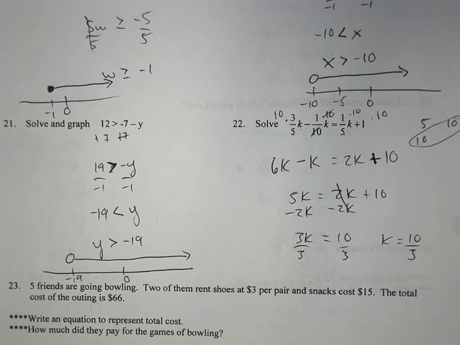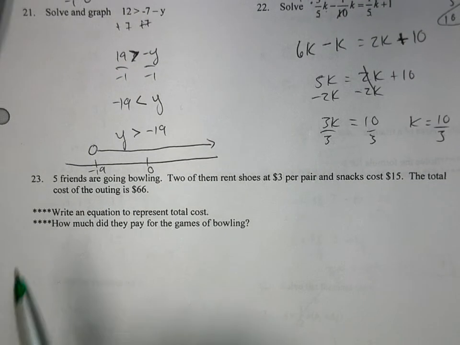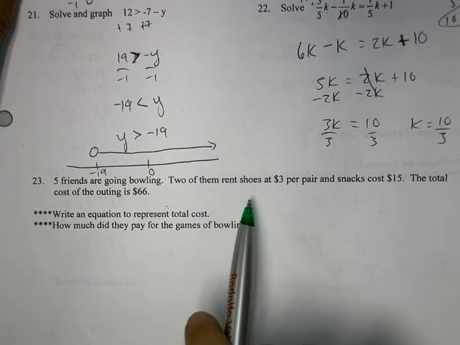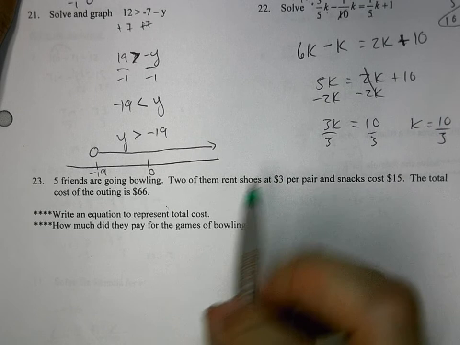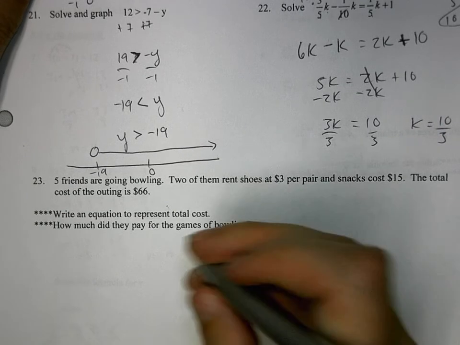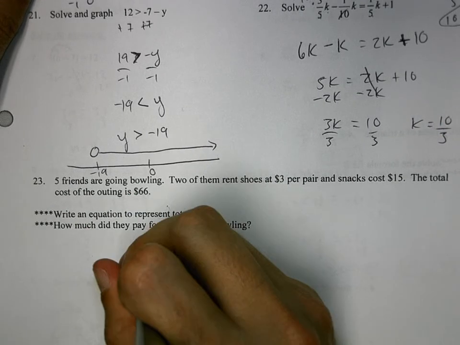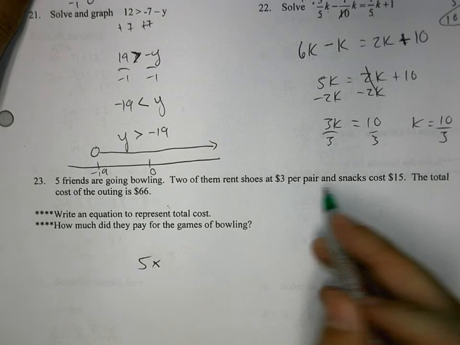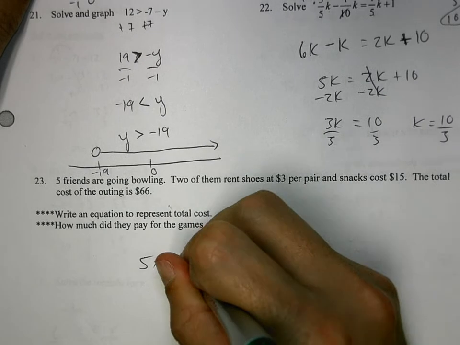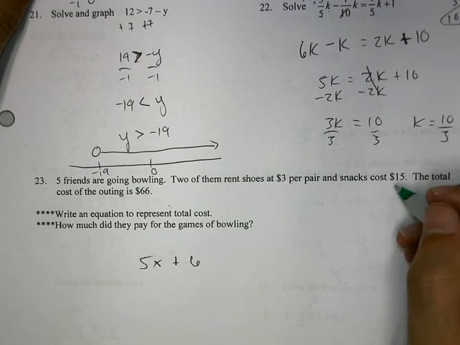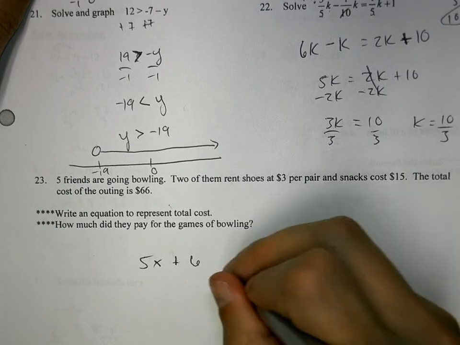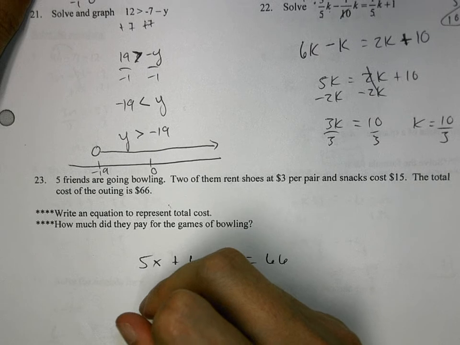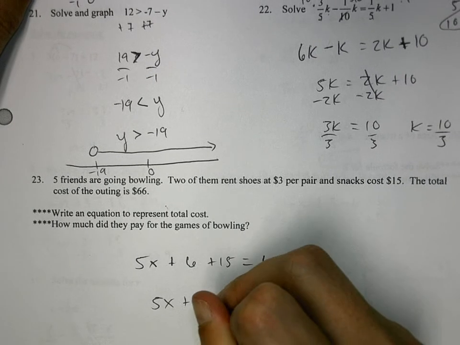Okay, for 23, 5 friends are going bowling. 2 of them rent shoes at $3 per pair. So how much do they pay for the games at bowling? They have to buy 5 games, so 5x, we don't know how much the games are. 2 of them rent shoes at $3 per pair, so that's going to be plus 6, that's 2 times 3. And the snacks cost $15, so plus 15, and the total cost of the outing was 66. So 5x plus 21 equals 66.